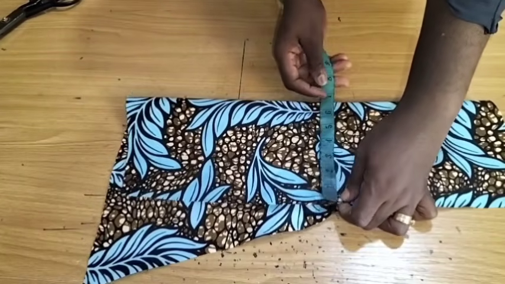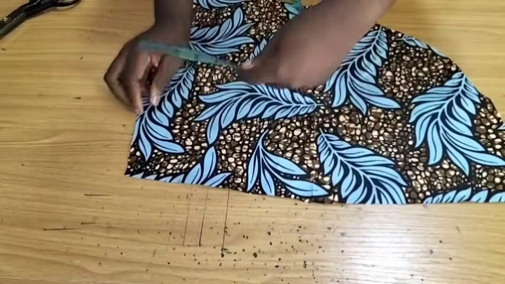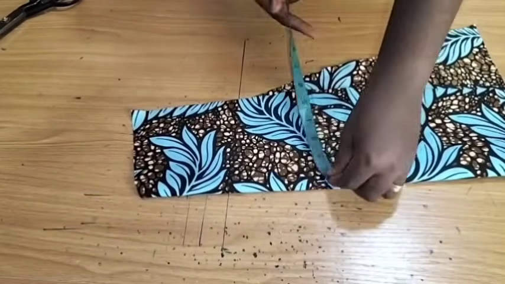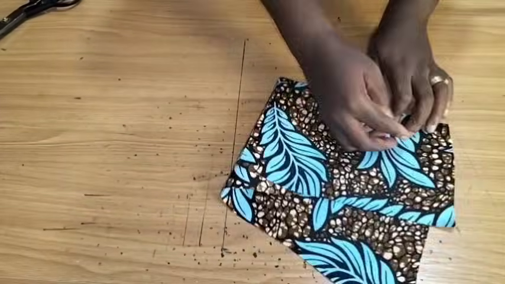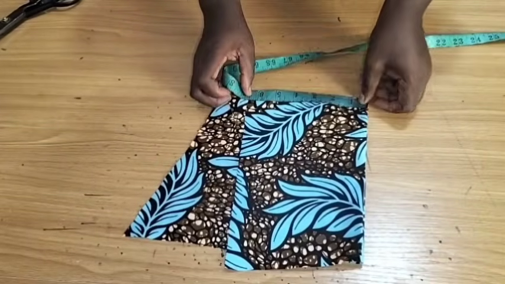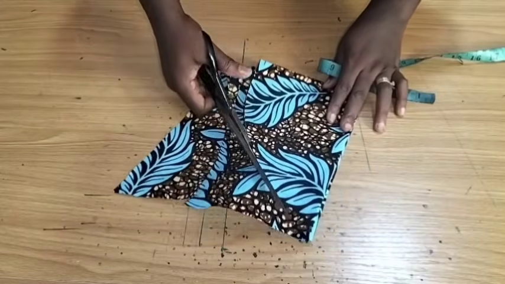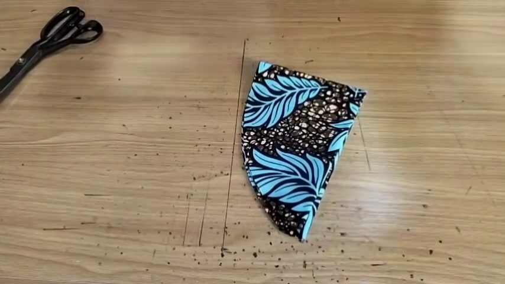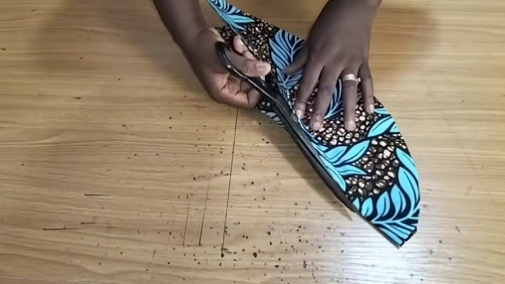So the width of this is 6.5. So I place the fabric on fold. So if I place the fabric on fold, it gives me 6.5 inches. Then the length is 22 inches. I placed it on another fold again. So I measure the 6.5 inches. From that 6.5 inches, I'm going to cut all the way to the tip. So this is what the shape of your sleeve is going to look like.